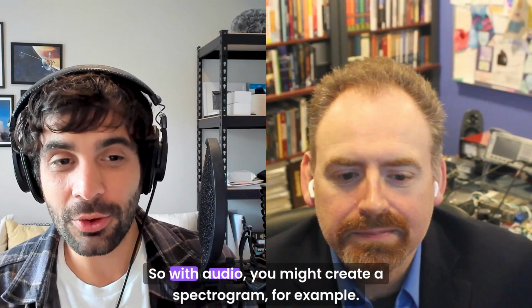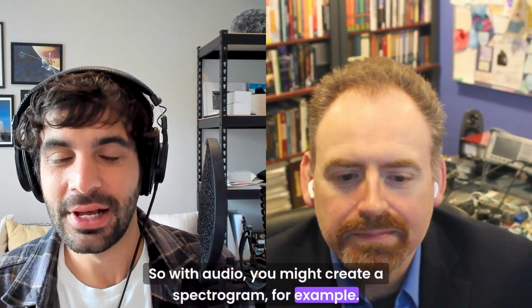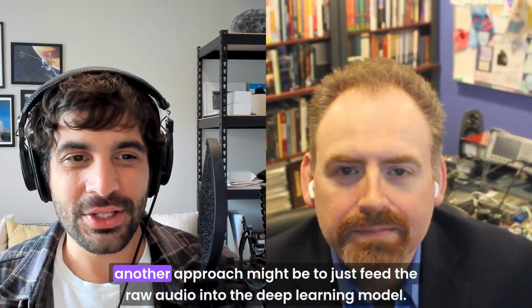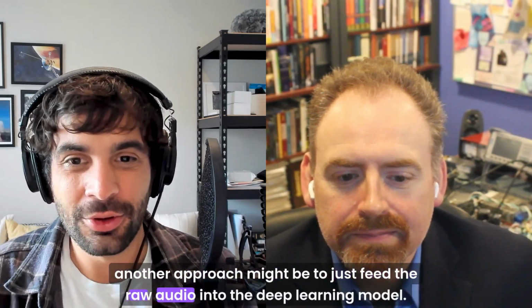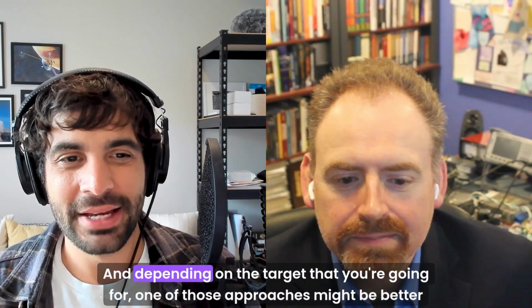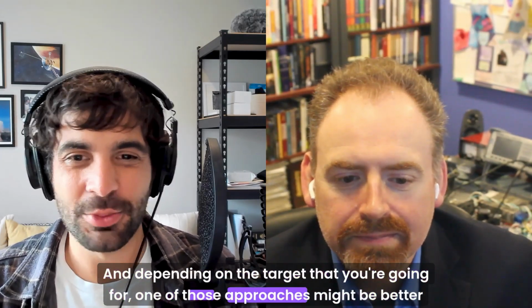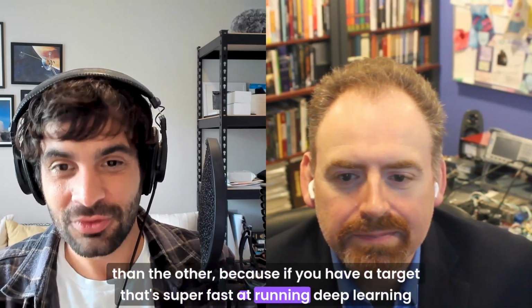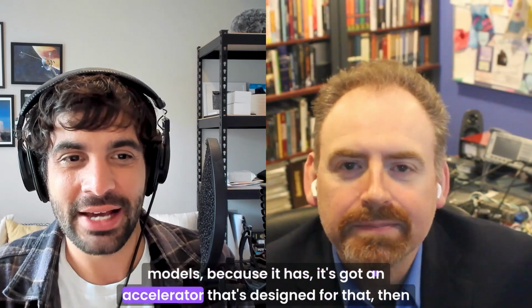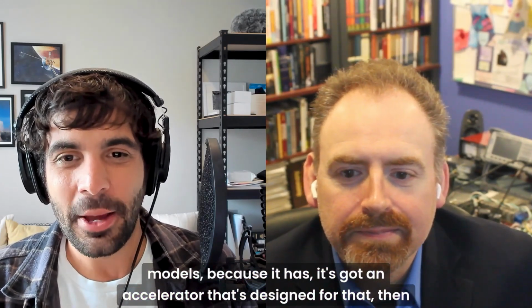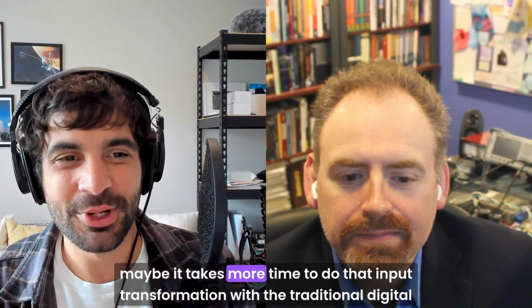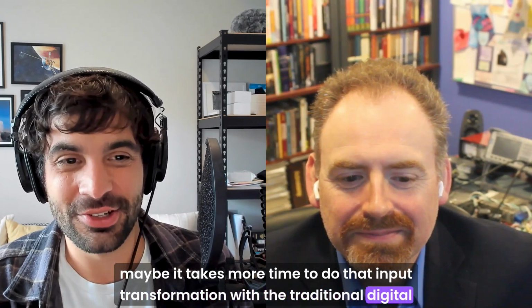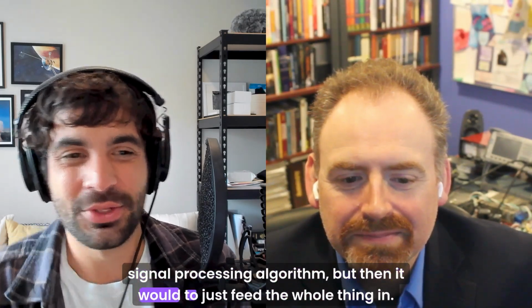So with audio, you might create a spectrogram, for example, and then you feed the spectrogram into the deep learning model. Another approach might be to just feed the raw audio into the deep learning model. Depending on the target that you're going for, one of those approaches might be better than the other, because if you have a target that's super fast at running deep learning models because it's got an accelerator designed for that, then maybe it takes more time to do that input transformation with the traditional digital signal processing algorithm than it would to just feed the whole thing in.